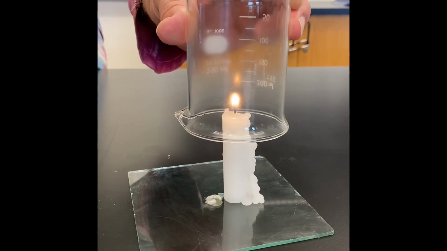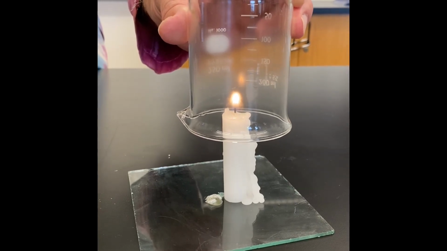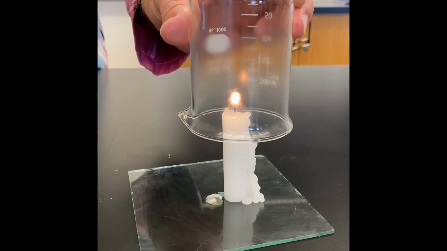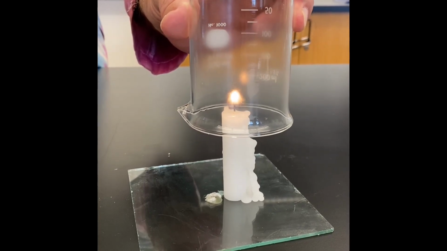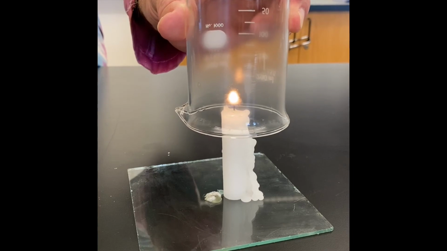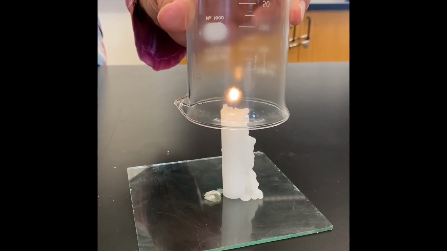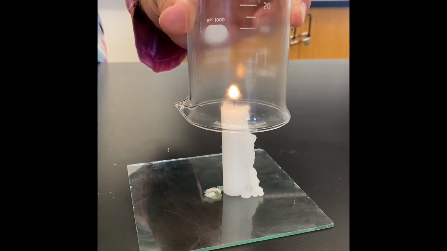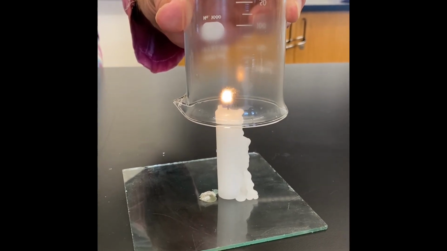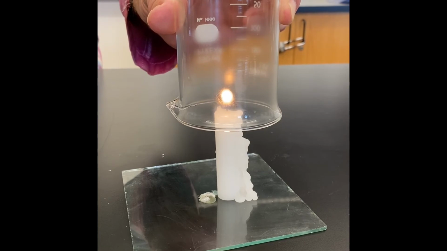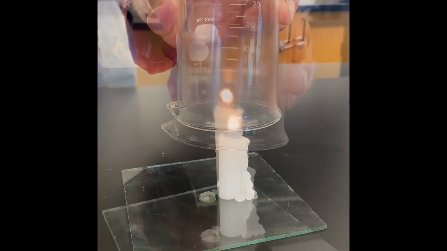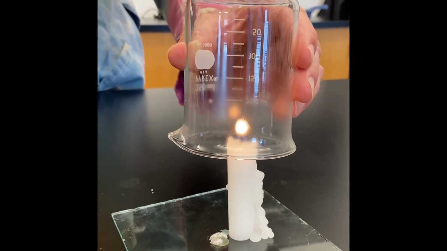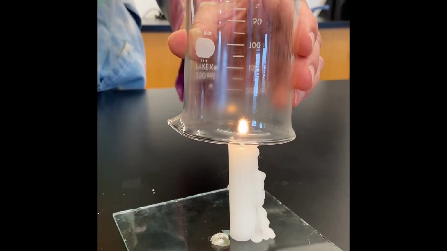Due to the fact that candles don't burn perfectly, you may notice some black soot forming on the top of the beaker, but that's not what I'm looking for. I'm looking more for something that will resemble condensation on the side of the beaker. Okay, so we have collected some material on the side of the beaker.